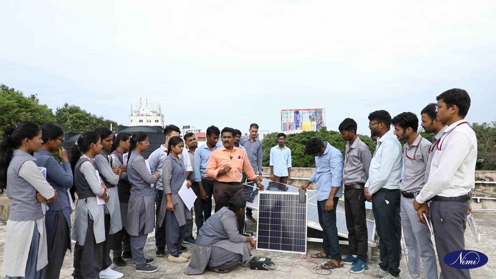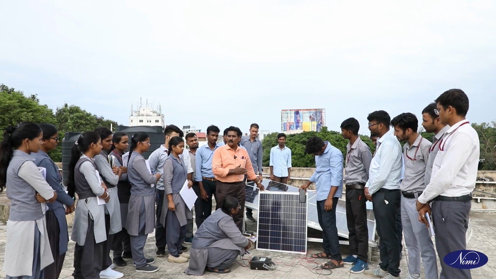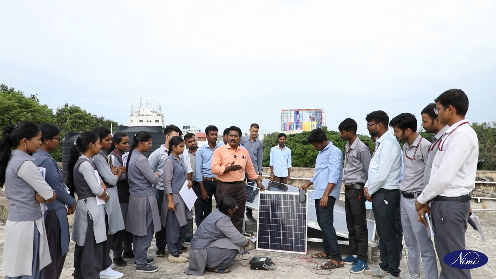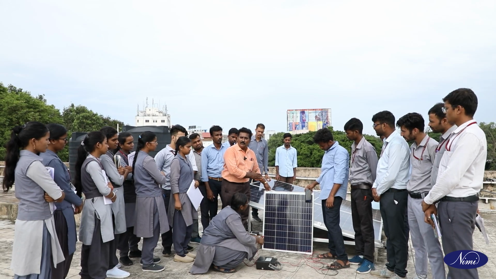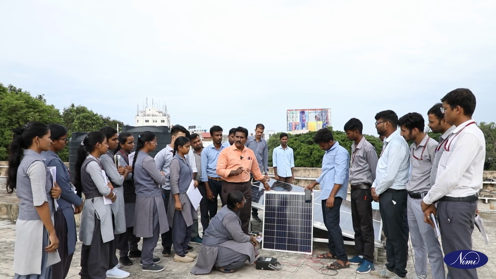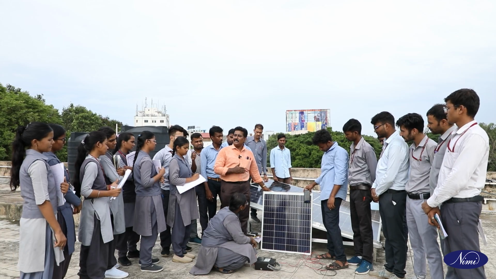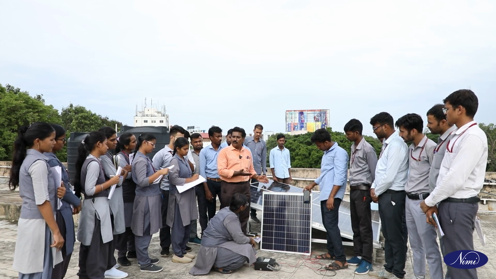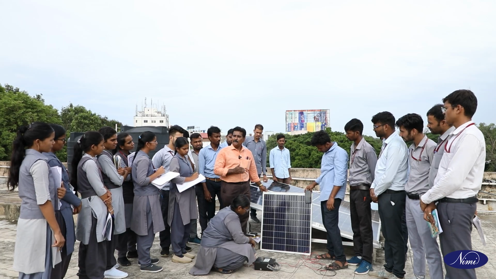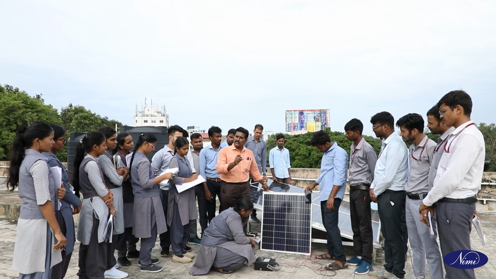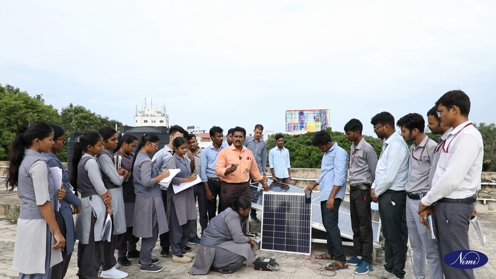What is the effect on the output of a solar panel when the inclination angle of the solar panel changes? To check the effect on output, first we are going to measure the open circuit voltage as well as the short circuit current when the solar panel is at 90 degrees. After that we are going to change the angle to 30 degrees, 60 degrees, then 0 degrees. Then we will measure the corresponding output voltage, that is the open circuit voltage, and the short circuit current.